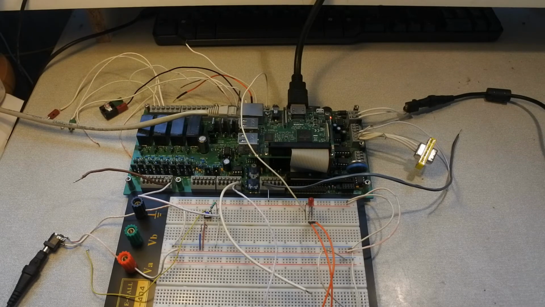Welcome to a new video on my Raspberry Pi 3B in combination with the PiXtend PLC for Programmable Logic Control. Raspberry Pi is running Ubuntu Linux, not really Ubuntu, Raspbian, which is a version of Ubuntu Linux.